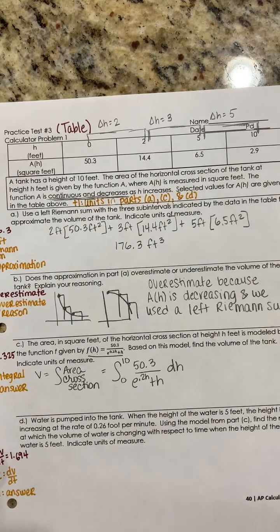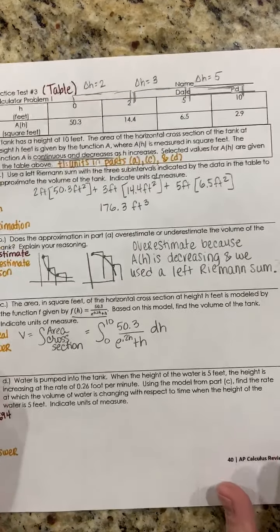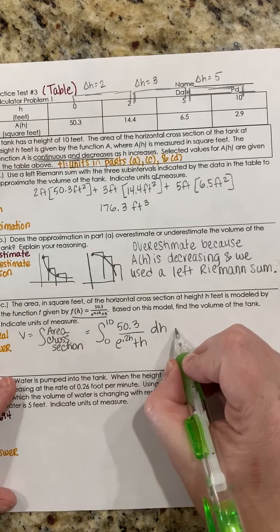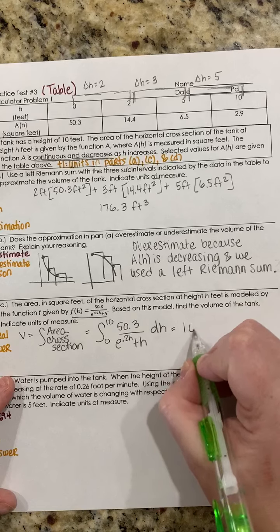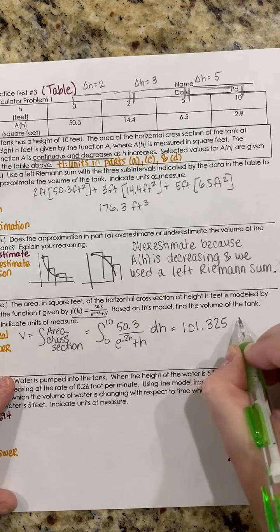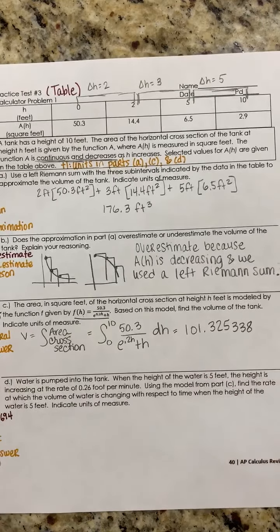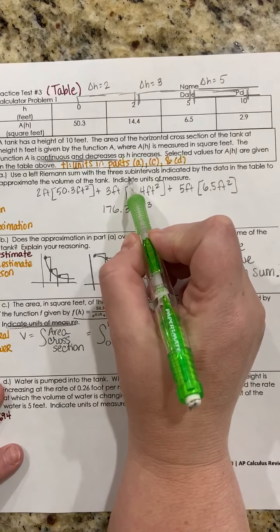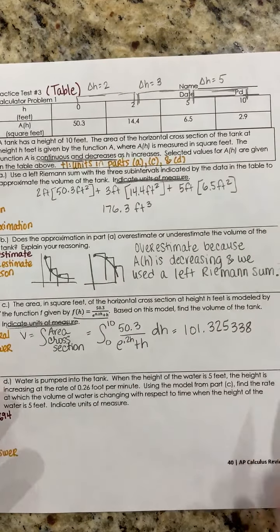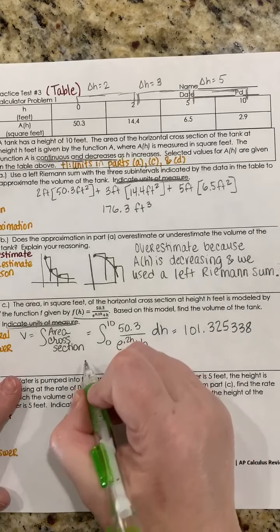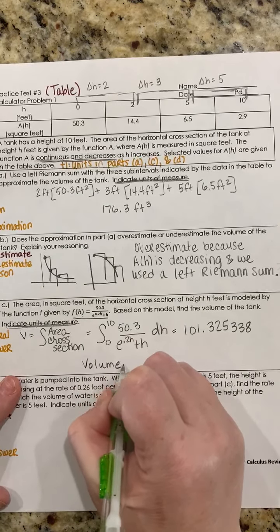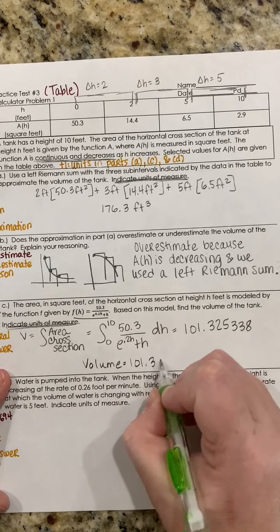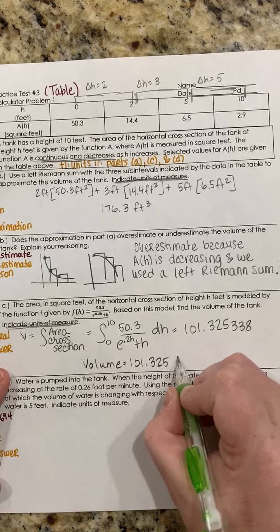And this is calculator. Please do not just write down the answer if you're not trying these ahead of time. Make sure that you can plug these into your calculator. So this is 101.325. Again, it says indicate units of measure. I always find it's best to underline that so I don't forget. So volume equals 101.325, and your volume is still feet cubed.